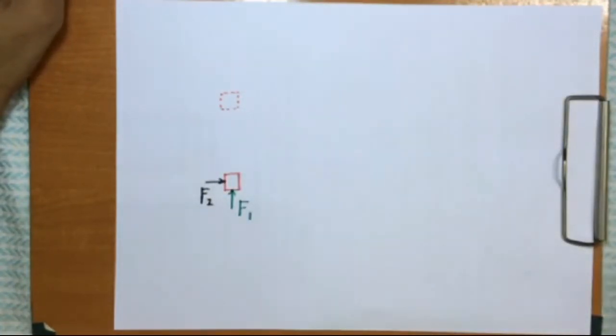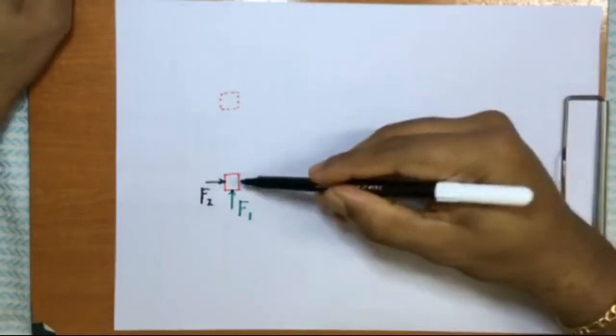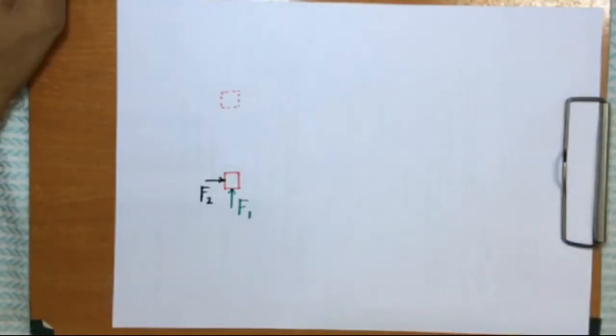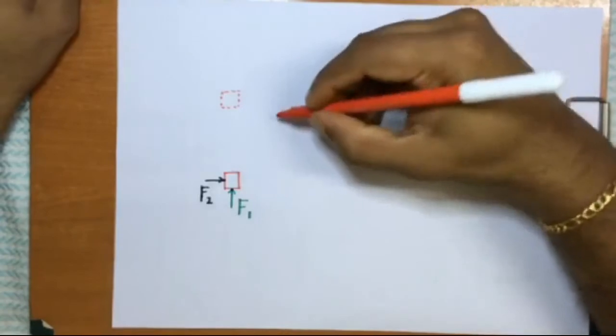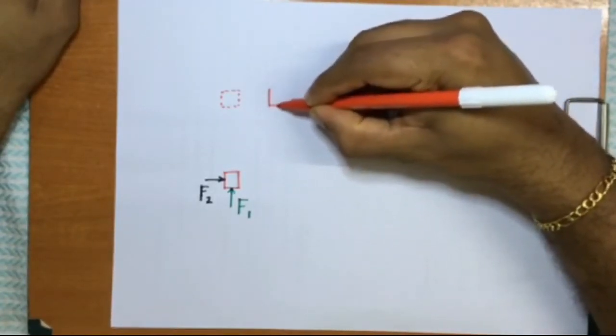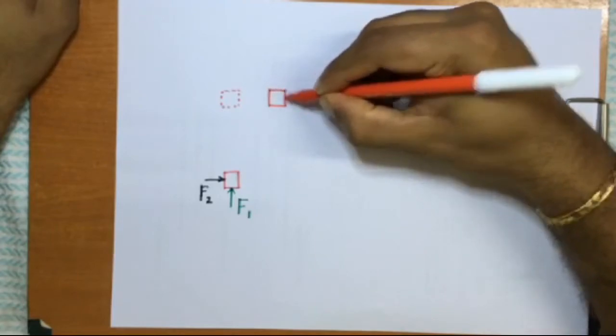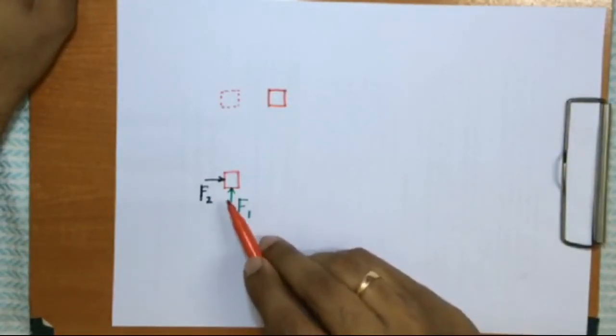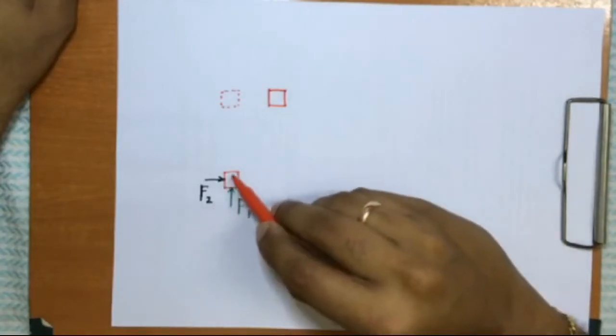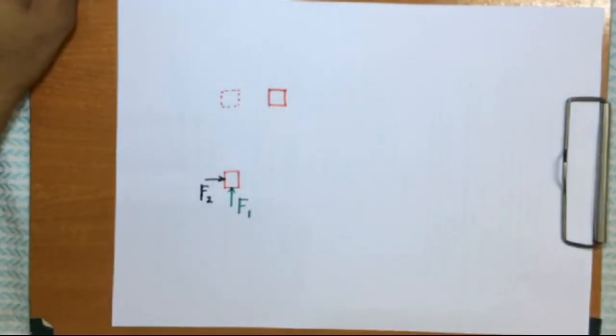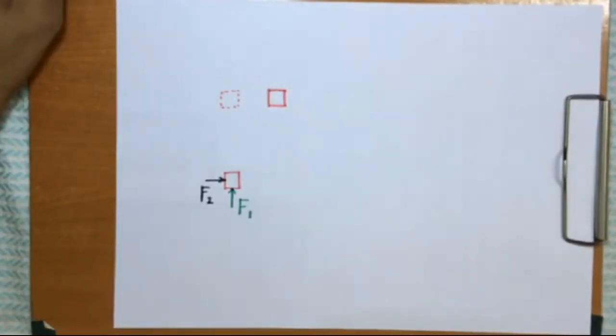So where do you think the table will end up? Do you think that the table can go all the way from here to here? No, rather it is going to end up somewhere here. Why? Because these two forces act together on the table and the table moves in a direction like this. So how to understand the resultant force of these two forces? To understand the resultant force, we need to understand the parallelogram law of vector addition.